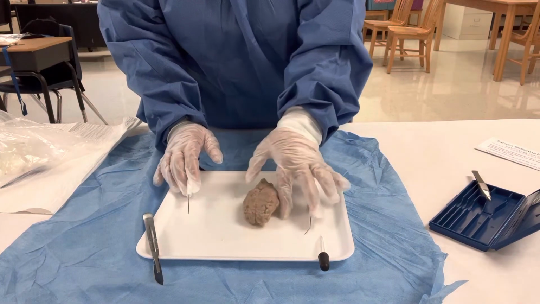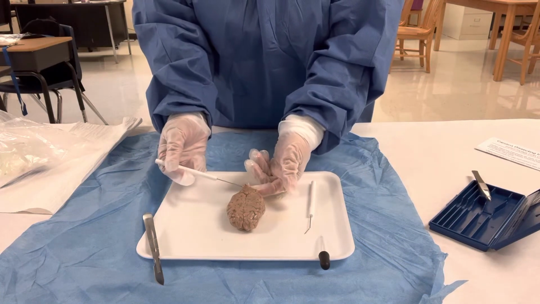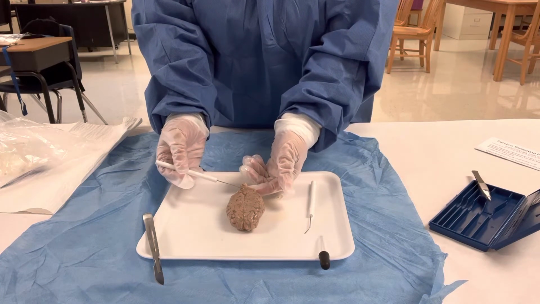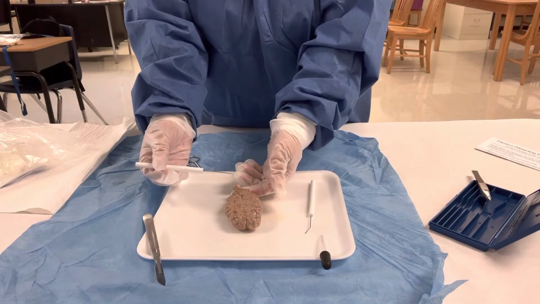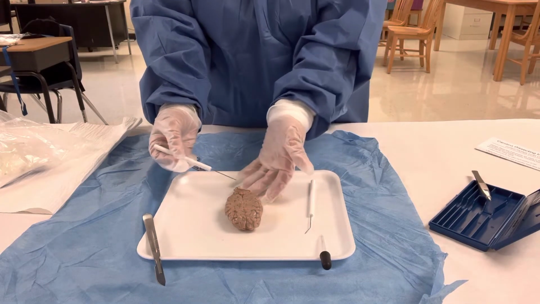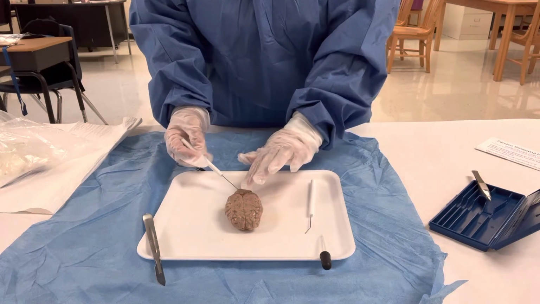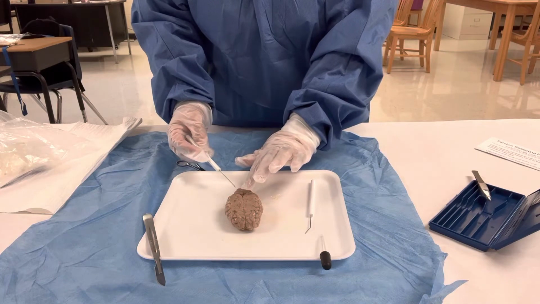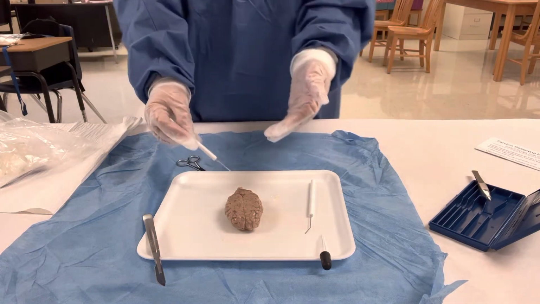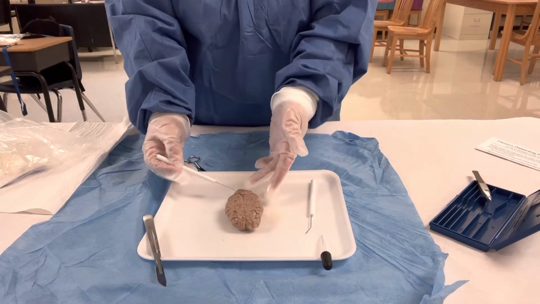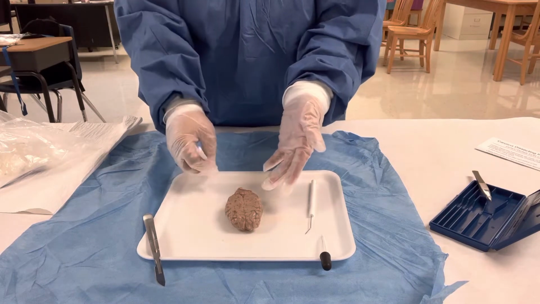The back side of this, you have the cerebellum, and it controls balance and muscle coordination. This is the spinal cord, and it attaches to the first lumbar of the spine and connects all the somethings to the body.